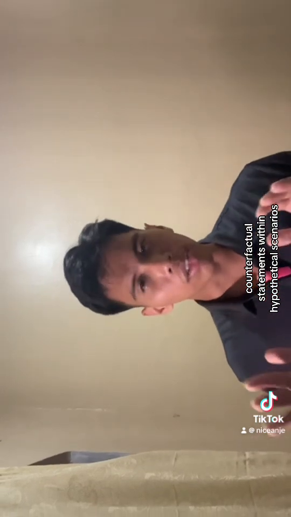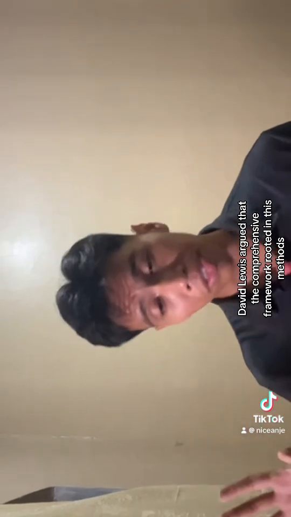In the book Counterfactuals by David Lewis, he poses a question: how can we rigorously analyze and evaluate counterfactual statements within hypothetical scenarios using modal logic and possible world semantics? The answer is simple. David Lewis argued that a comprehensive framework rooted in these methods allows for a systematic assessment of counterfactual statements. Three points for this claim.